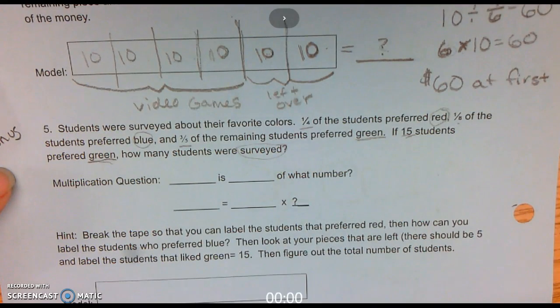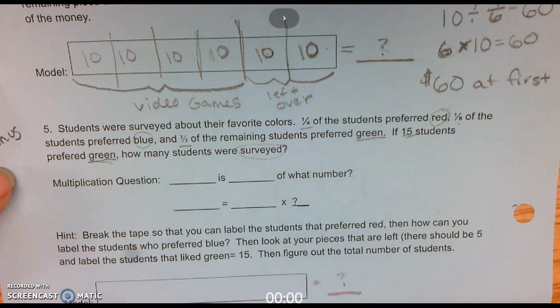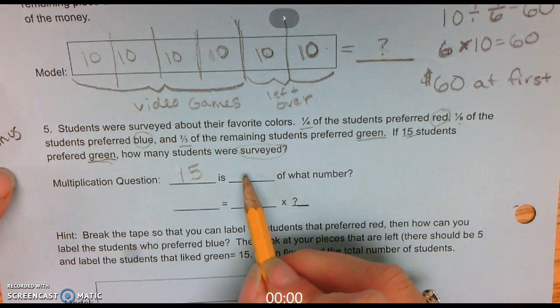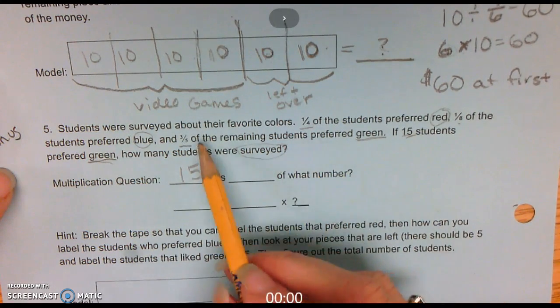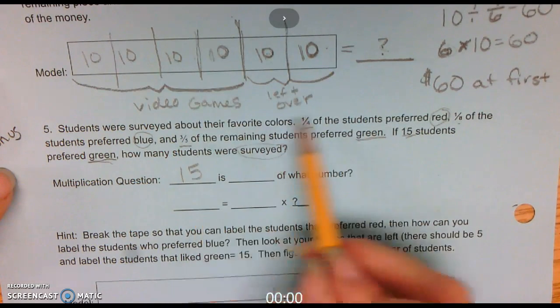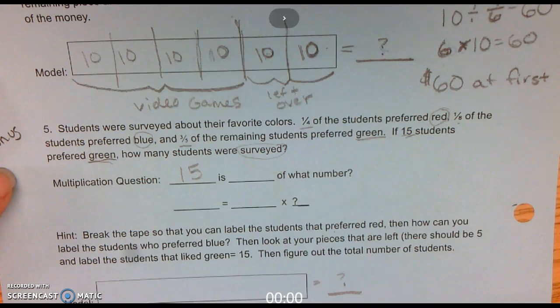So how many students were surveyed? That would mean all of the students together is what I'm looking for. So I need to know 15 is what fraction of what number? I need to find out how many students were remaining after kids said red, blue, and green.